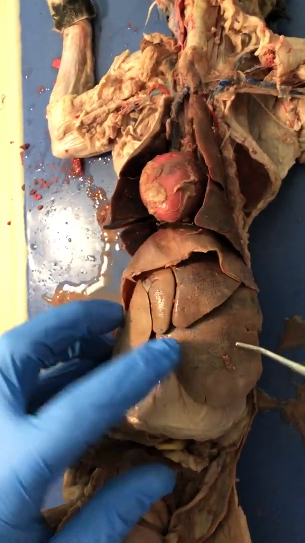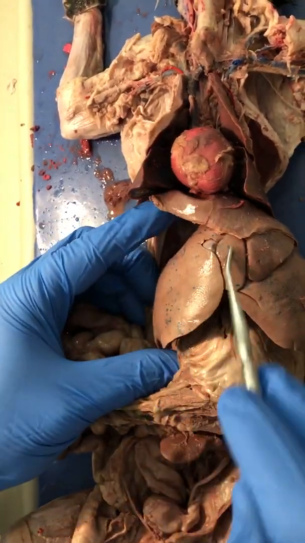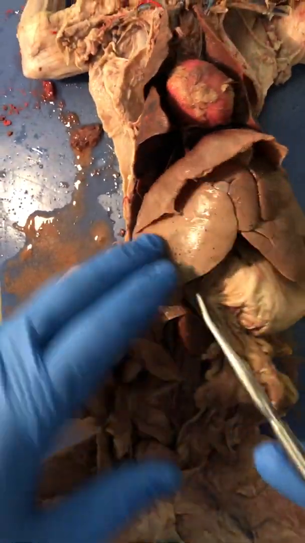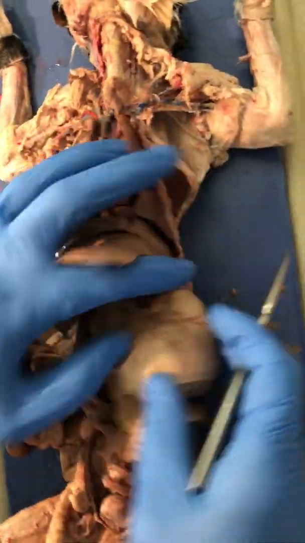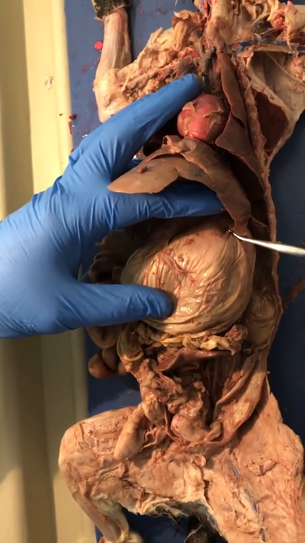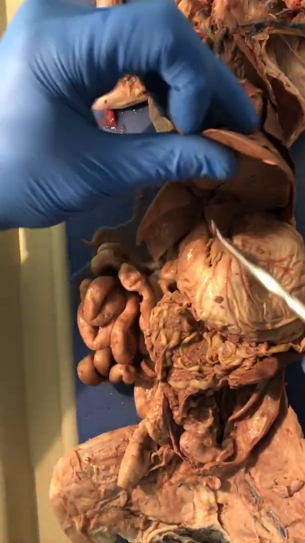liver. We have our left lateral lobe, left medial lobe, right medial lobe, and on the far side here is the right lateral lobe. We have the stomach, and the stomach is broken down into the fundus, the body, and the pylorus regions.